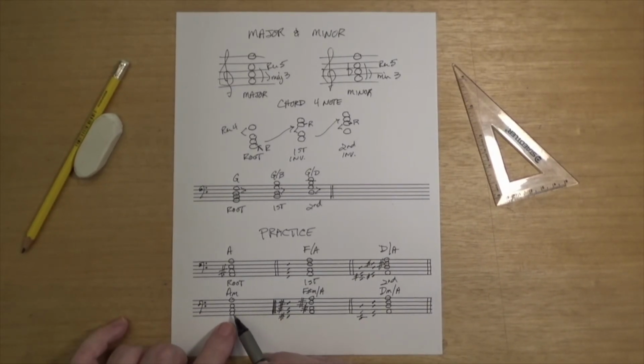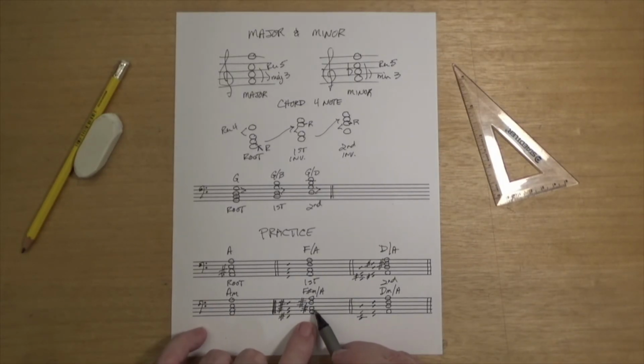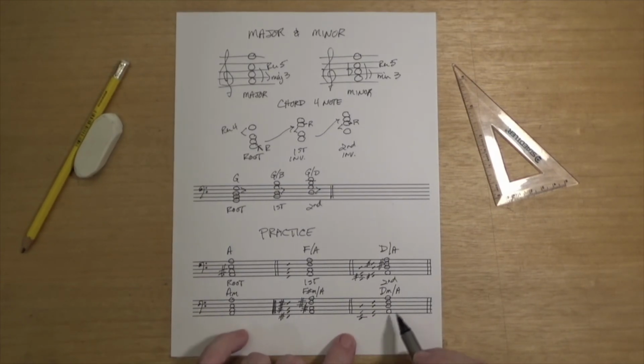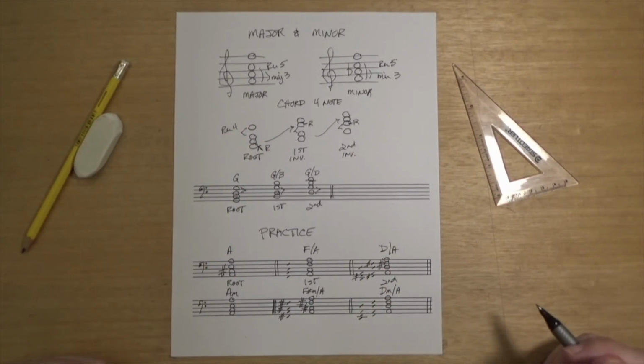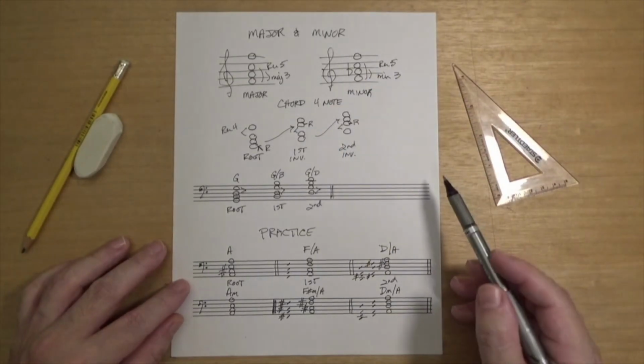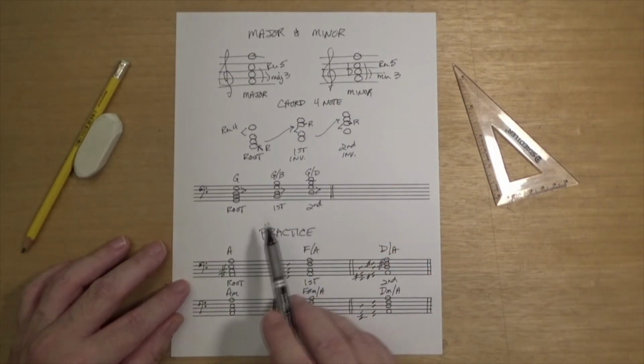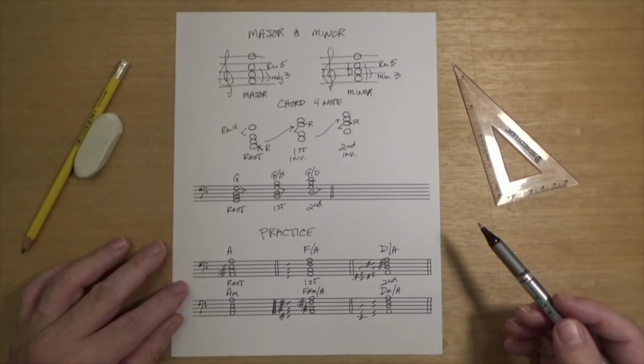Bum, bum, bum, ba. Minor root. Bum, bum, bum, ba. Minor first inversion. Bum, bum, bum, ba. Minor second inversion. There you go. Good little way to practice your major and minor root position, first and second inversion. Go to it. Good luck.